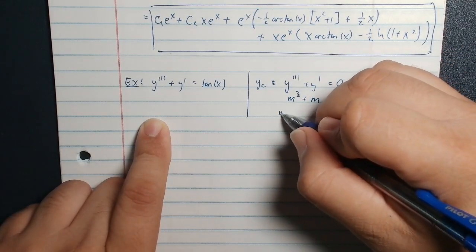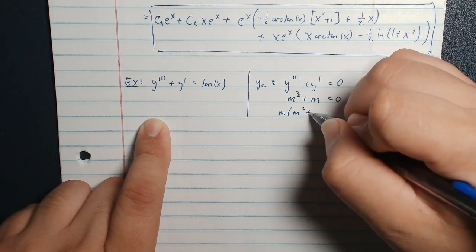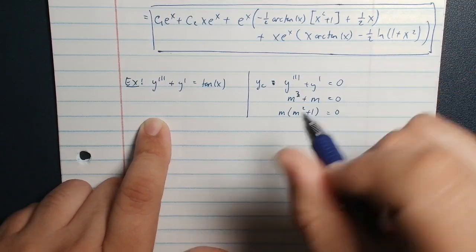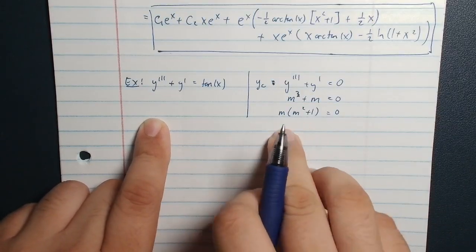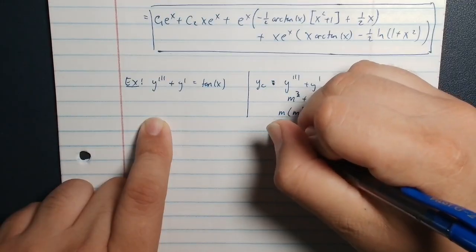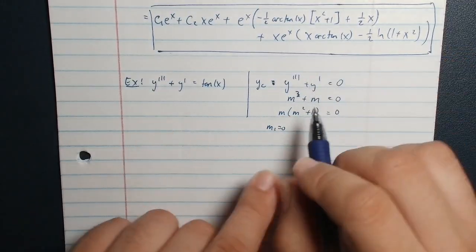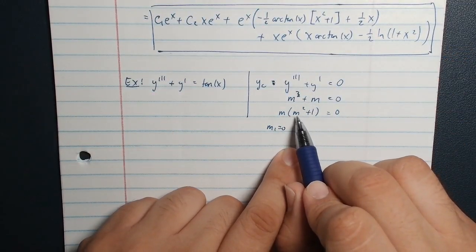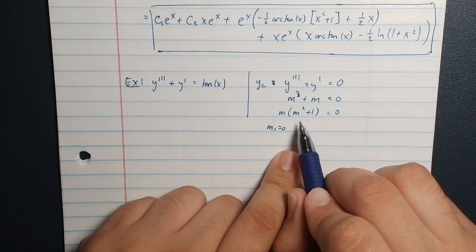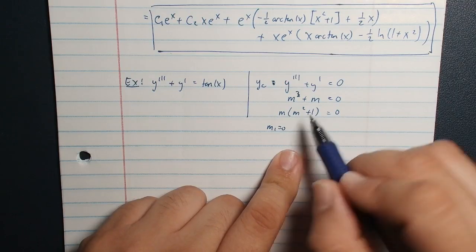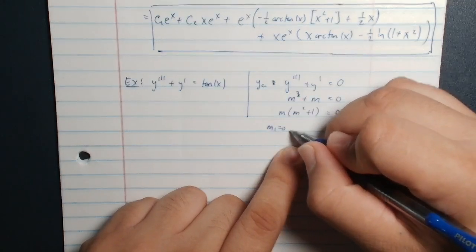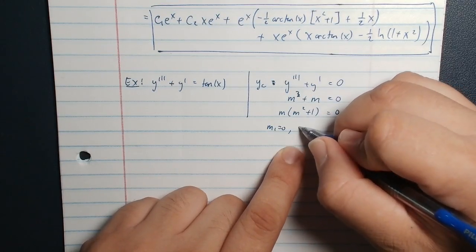That would factor as m times m squared plus 1 equals 0. And so we would have three different solutions here. We would have m1 equals 0. And then m2 and m3 are i and minus i, so we're going to have complex solutions to this one.